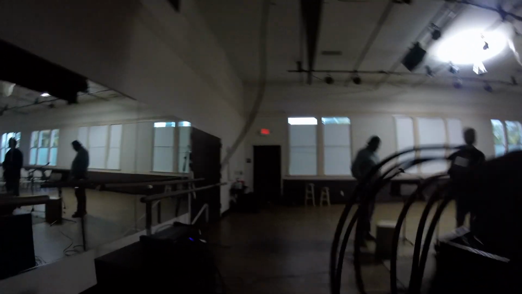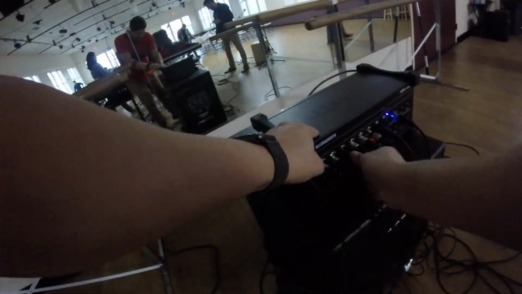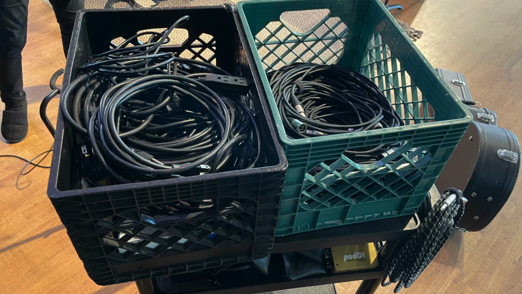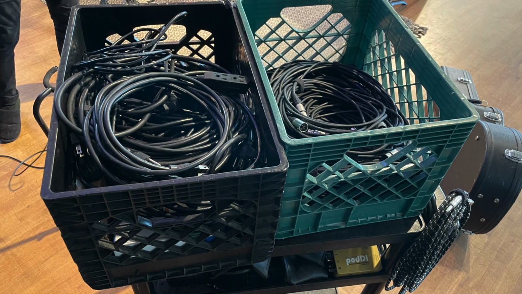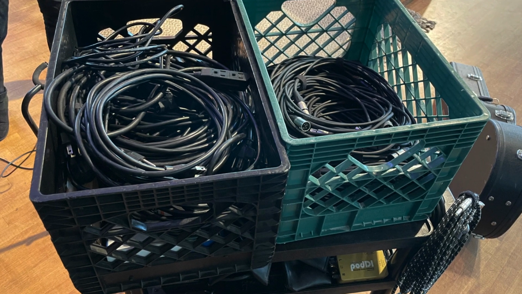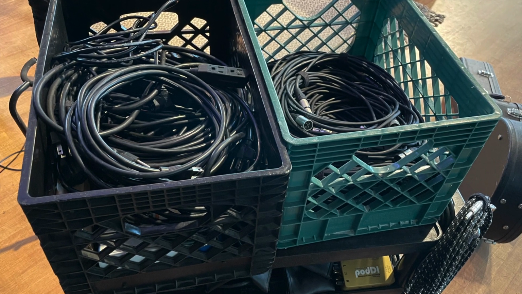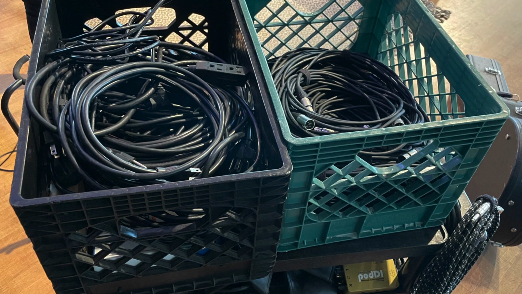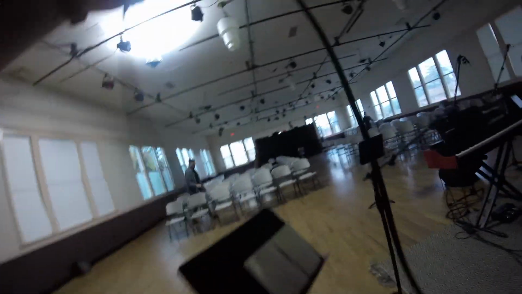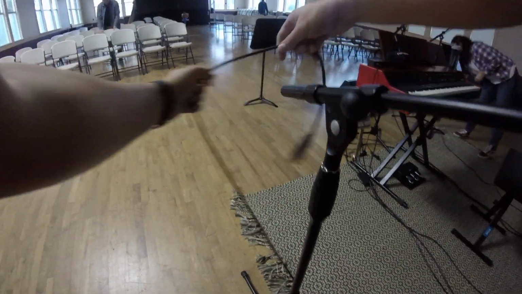One thing to note is with the crates that exist on the top of the cart, you will find the difference between the power cables that exist on one side, that's located in the black crate, versus the green crate, which contains all of the audio cables.